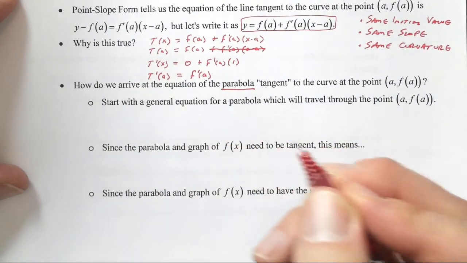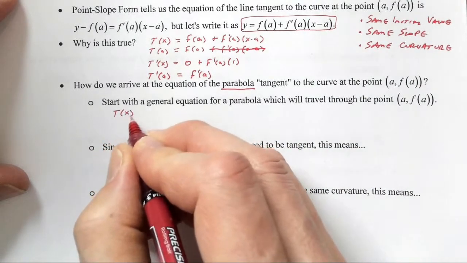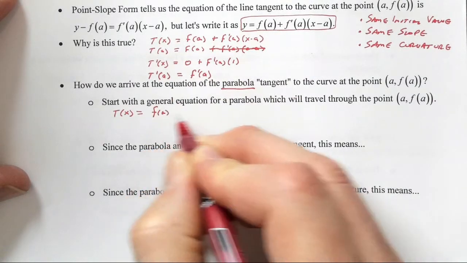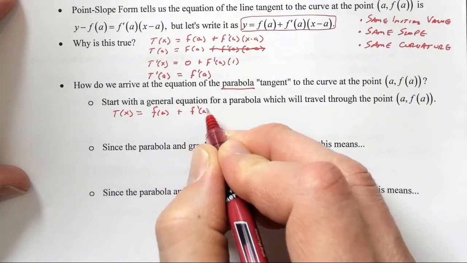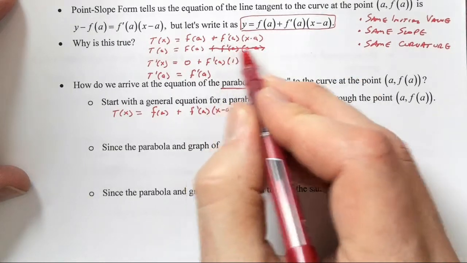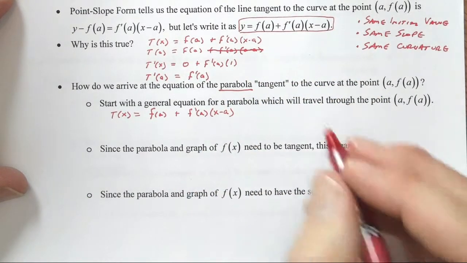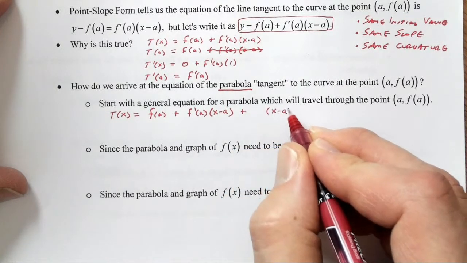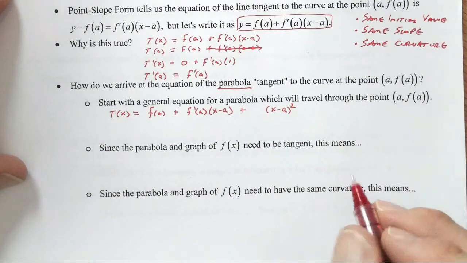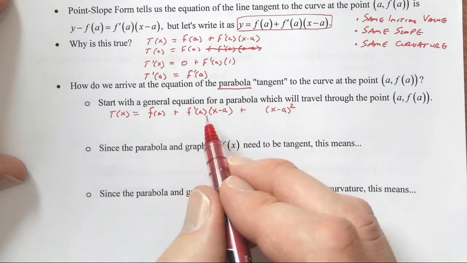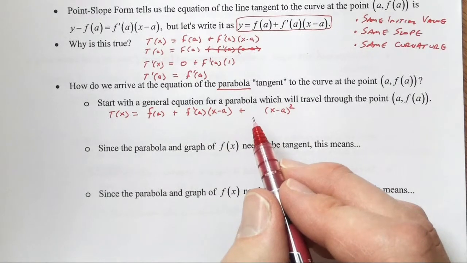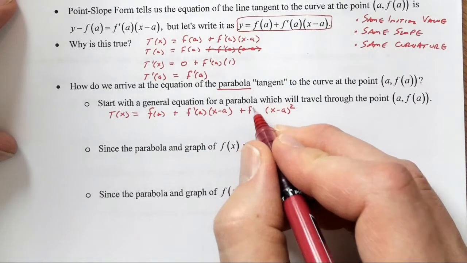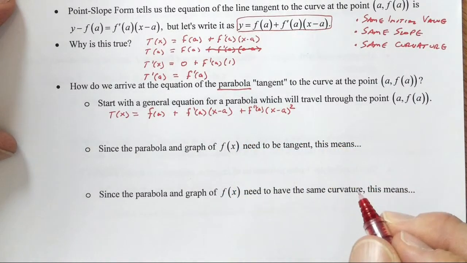So if we start to build it here, t of x equals, well, we know that we have f of a for starters. That's our initial condition. And then f prime of a times x minus a, that takes care of the tangency. But we also need a quadratic term, so we need x minus a squared as well. Well, if the first term had f of a and the second term had f prime of a, what do you think the coefficient of the third term might happen to be? Yeah, you probably just said to yourself f double prime of a. Well, let's see if you're correct.